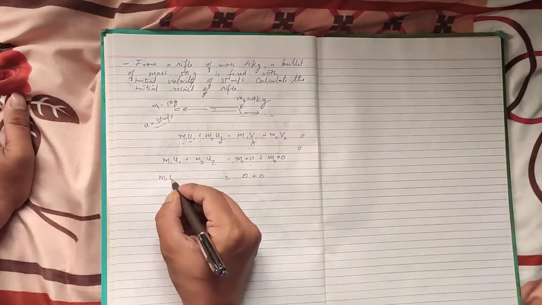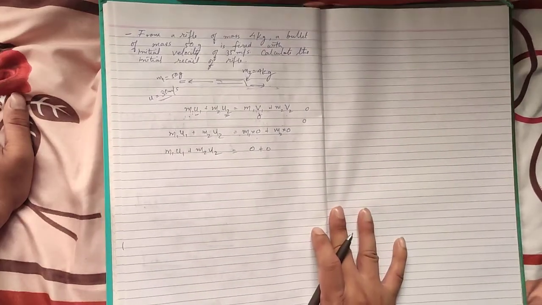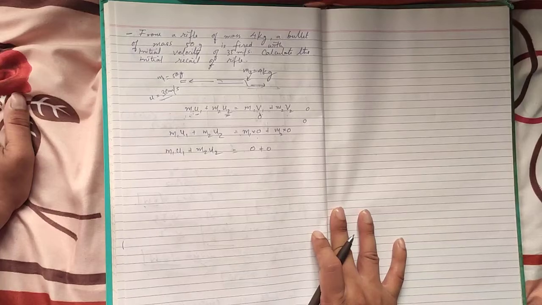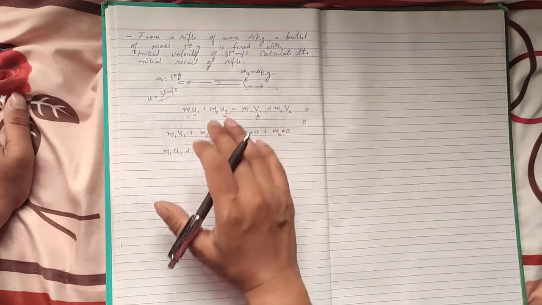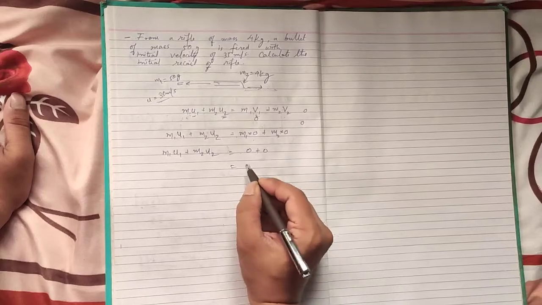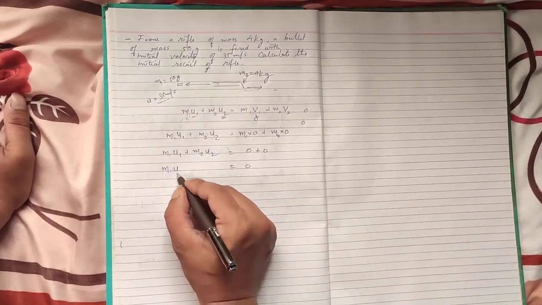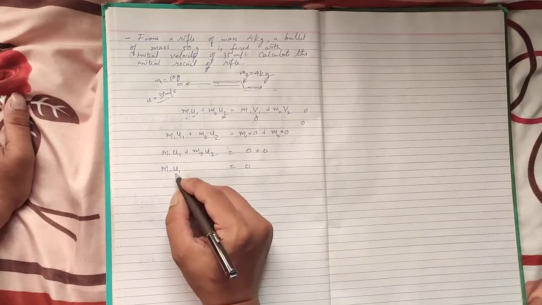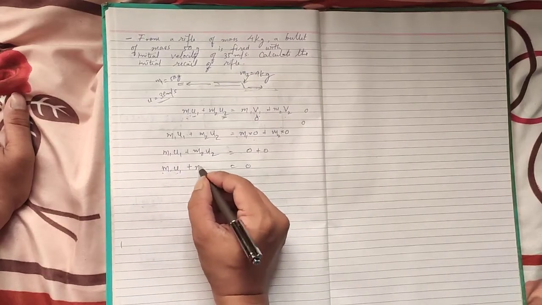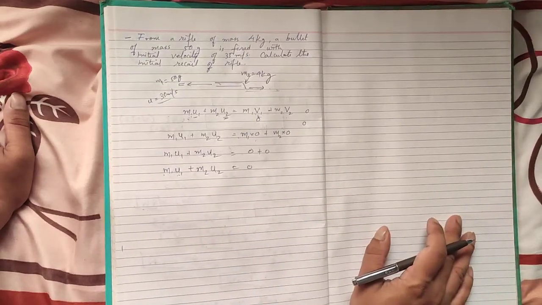What you get over here is m1 u1 plus m2 u2. I hope it is clear to you students. If you have any doubts at this point, you can mention in the comment section. So what you have ultimately is the mass of the bullet and the velocity of the bullet plus the mass of the rifle and the velocity of the rifle.